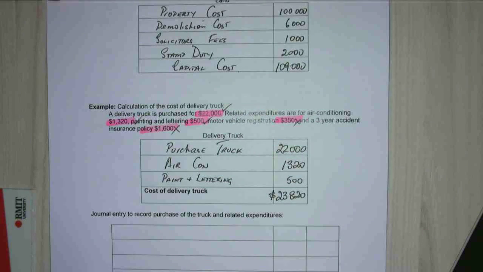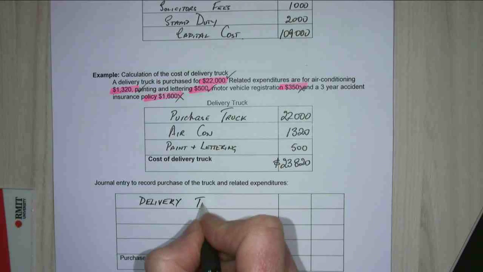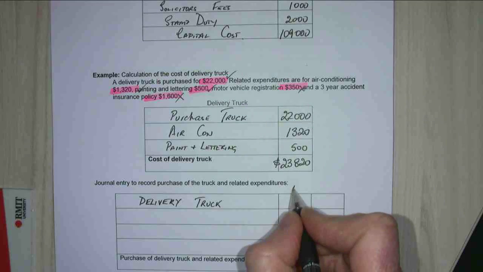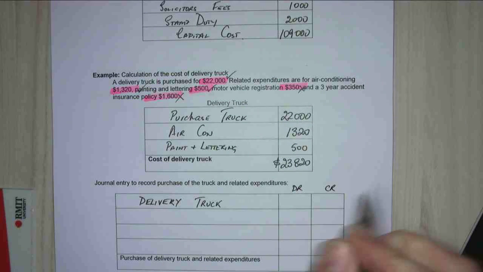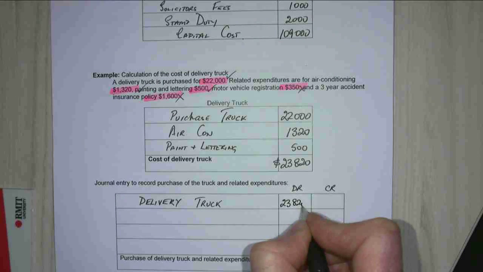Okay, so what we're now doing is we've got the cost of the delivery truck. Is it a debit or a credit? This is my debits here, and this is my credits. So, delivery truck, 23,820.